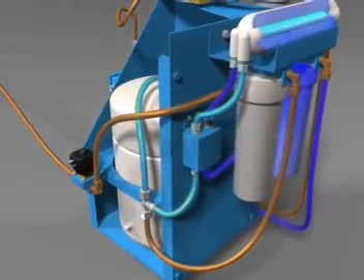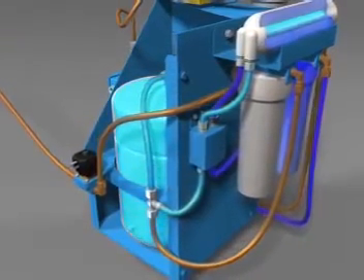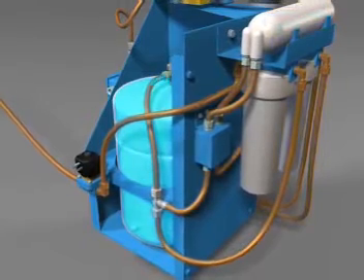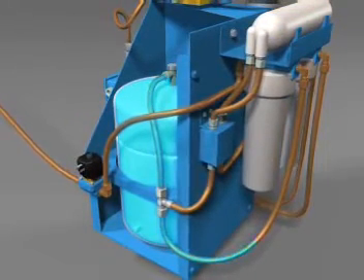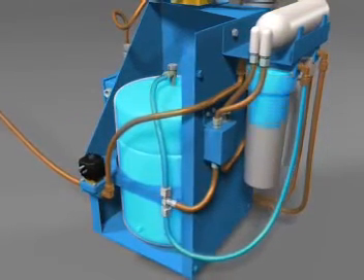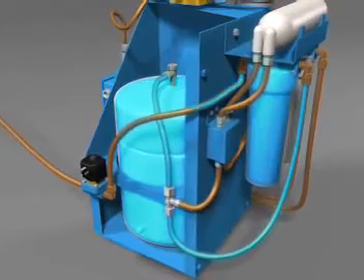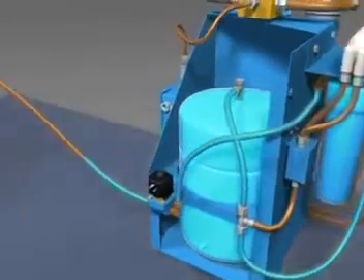Once through the membrane, the purified water is stored in a small storage tank. When top-up water is required, it passes through an activated carbon filter, then into the compressor.